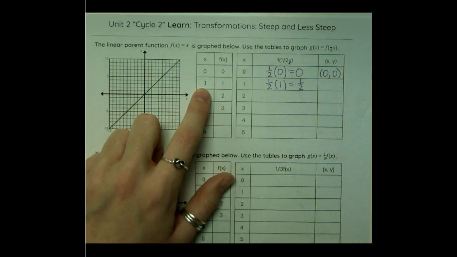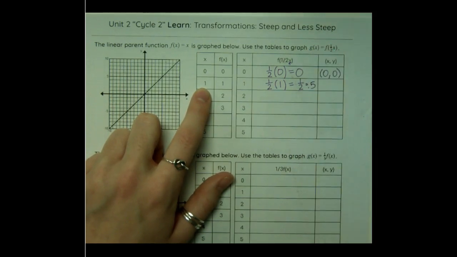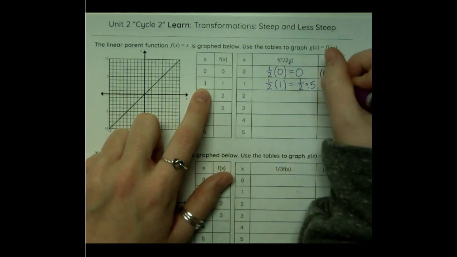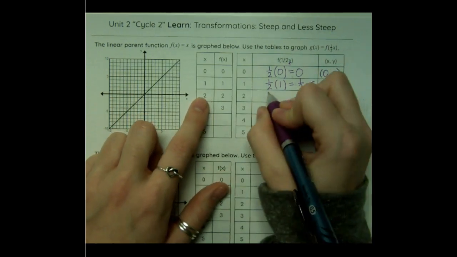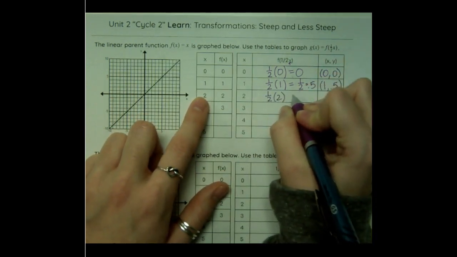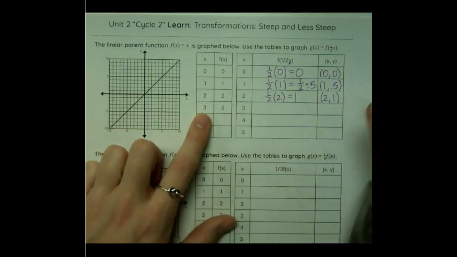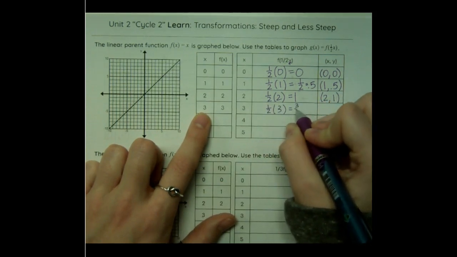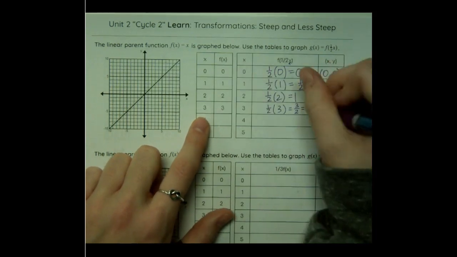Now if I plot points, it's really hard to know where 1/2 is. So I'm going to change it to a decimal. So 1/2 as a decimal is 0.5. And remember, you have your calculator, so type this in your calculator to get your decimal. (1, 0.5). I am just plugging in my x values as I go down this table.